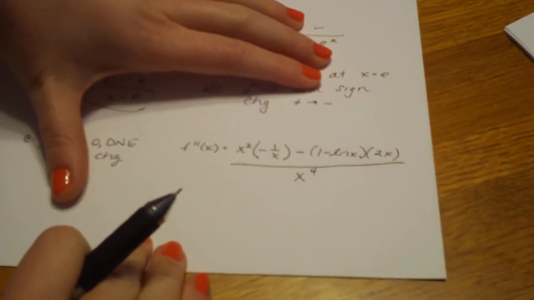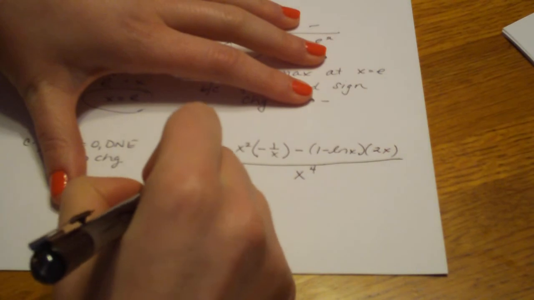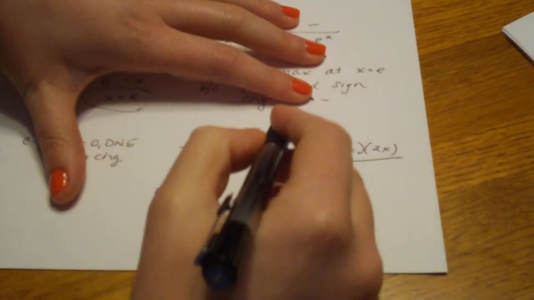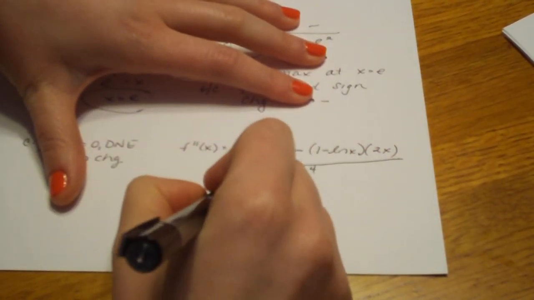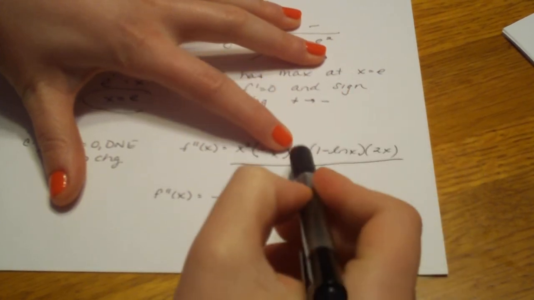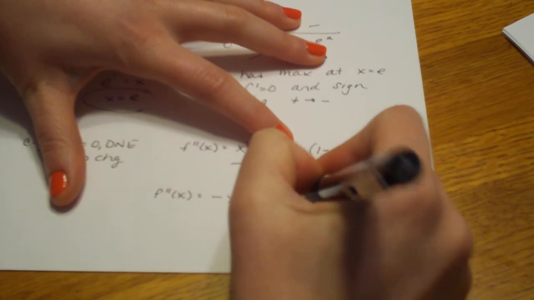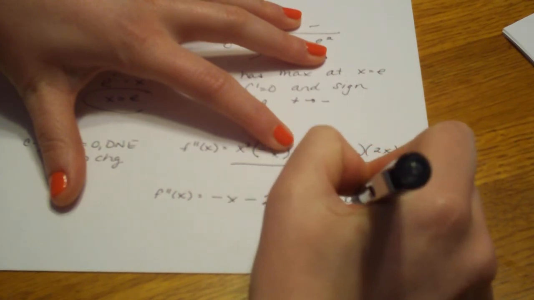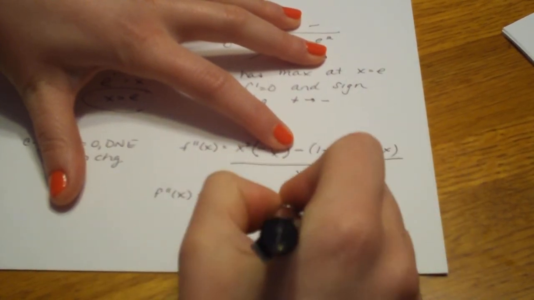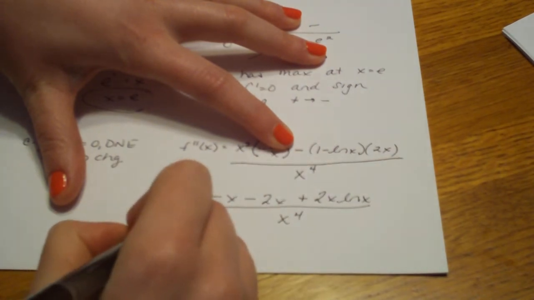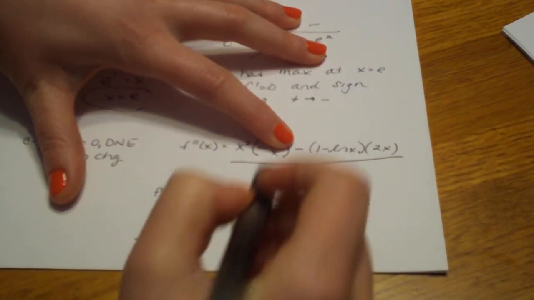I'm going to do some simplifying here. So f double prime of x is equal to, this is going to turn into a negative x. If I distribute the negative and the 2x, I'm going to get minus x minus 2x plus 2x ln of x all over x to the fourth. Keep cleaning that up. I want this as easy as possible.